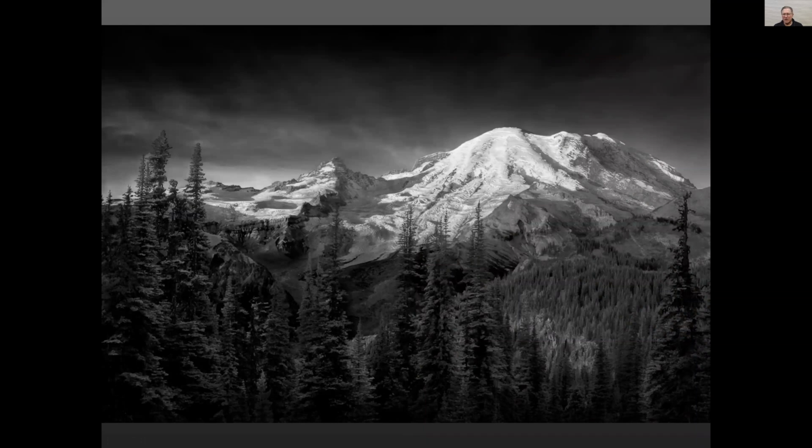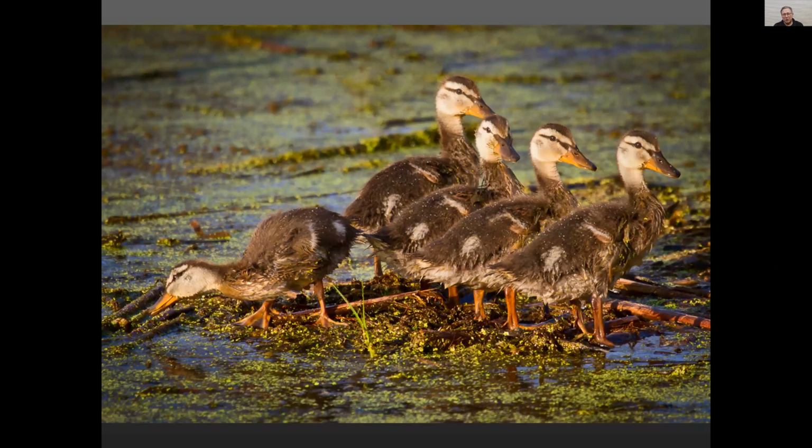If you're lucky enough to stand in front of a great subject, and as one photographer once said, the best way to take better pictures is stand in front of better subjects. This is Mount Rainier from Sunrise, Washington. And obviously, it's a great subject. It's hard to go wrong with something like this. But it could be something close to home. These are just mallard ducklings up here at Rollins Savannah. And I think they really make a pretty cute subject that tells a little bit of a story, a prodigal son or daughter out there.